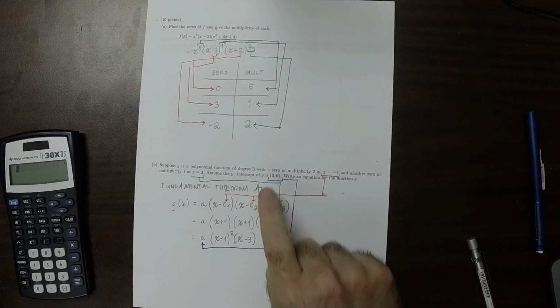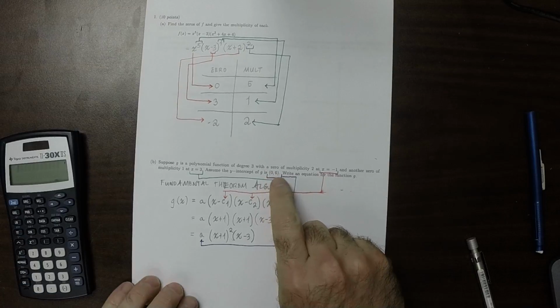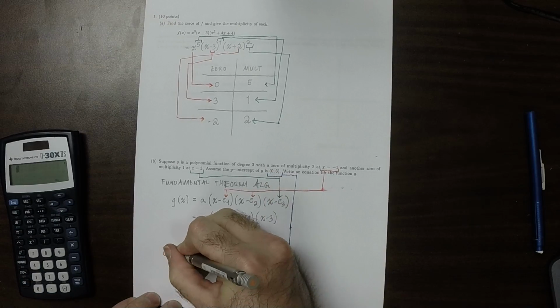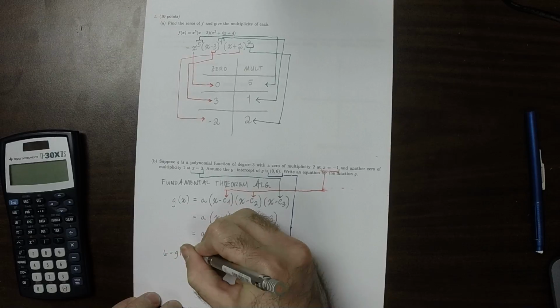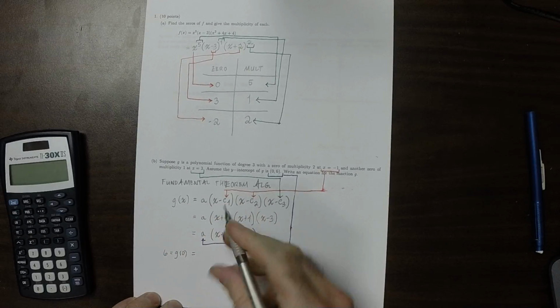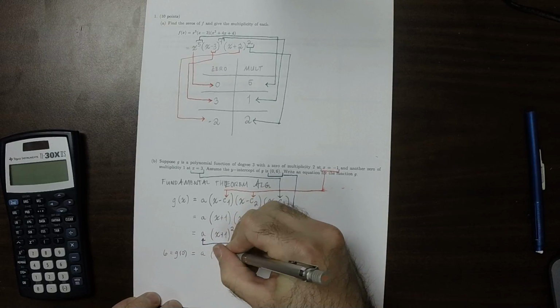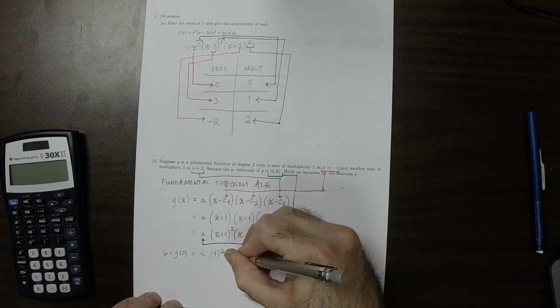So that's saying that when you plug in 0, you're supposed to get 6. So 6 is g of 0. But if we put 0 in here, that's saying that it's a multiplied by 1 squared multiplied by negative 3.